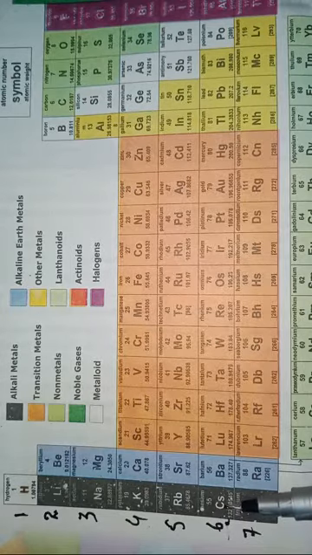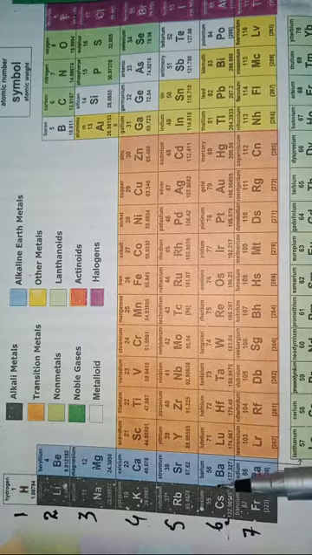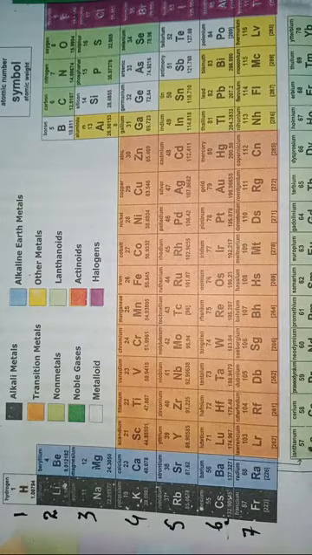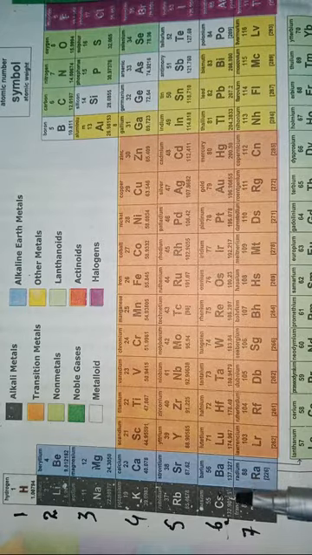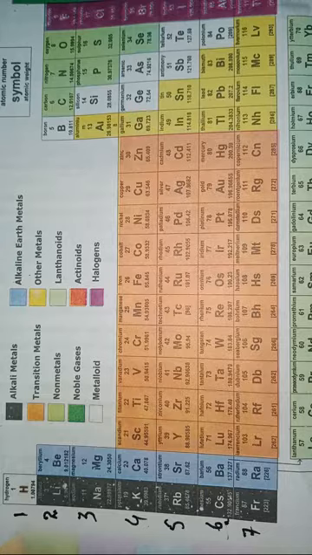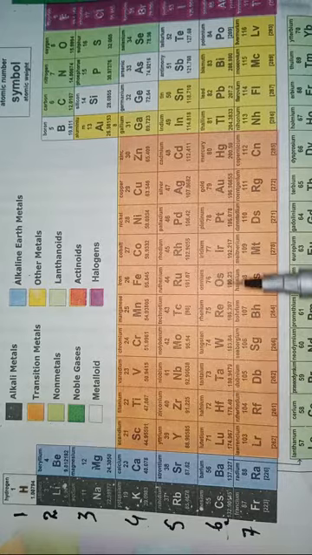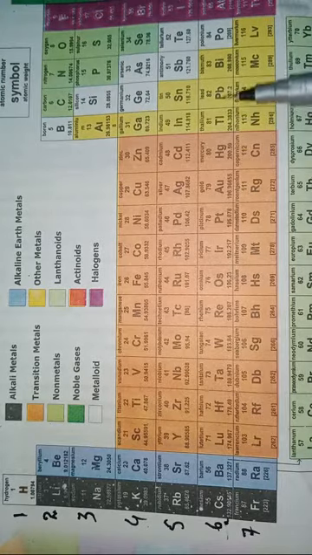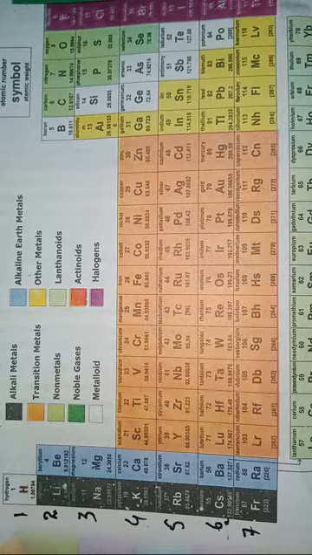The first 2 elements, cesium to barium, belong to the S block, and then after barium, whose atomic number is 56, the next element, whose atomic number is 57, up to lutetium, belong to the F block elements. So 2 elements belong to the S block, 14 elements belong to the F block, 10 elements belong to the D block, while 6 elements belong to the P block.